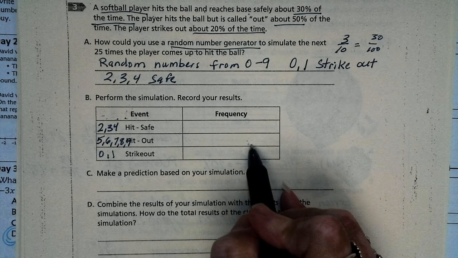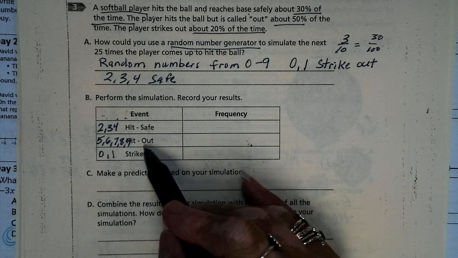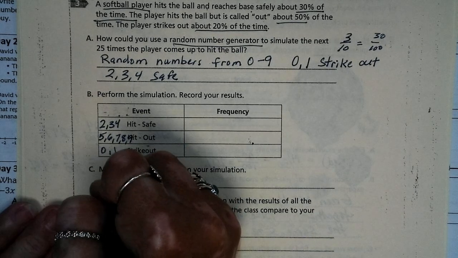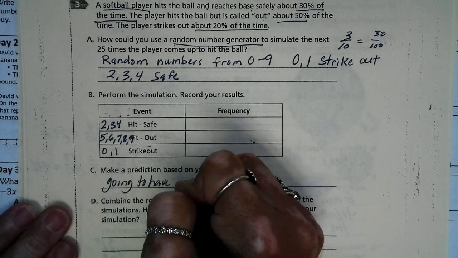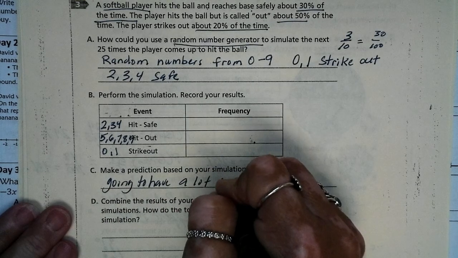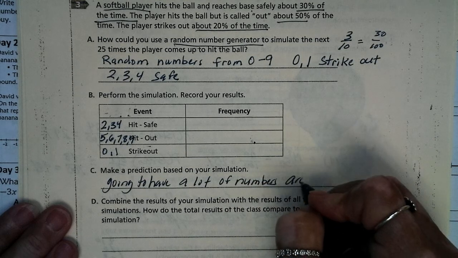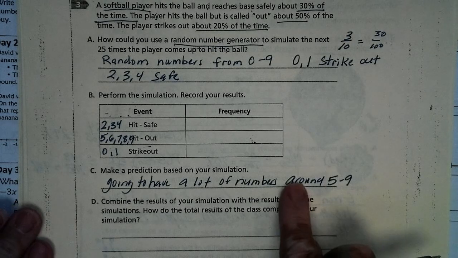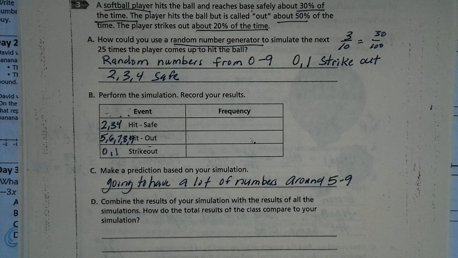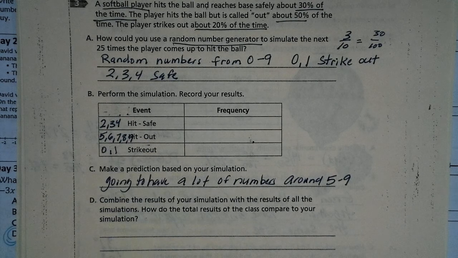So I would say that we're going to have a lot of numbers around 5 to 9 because that's what that is telling me. I'm 50% that I'm going to be called out.